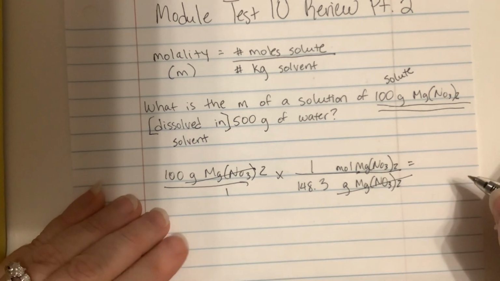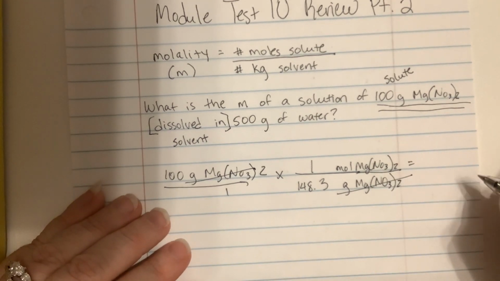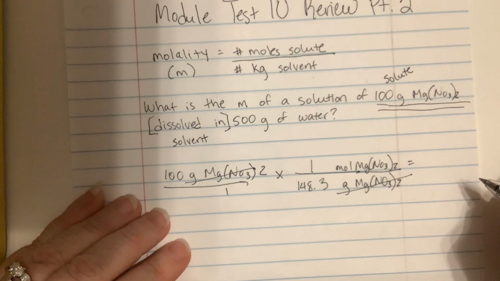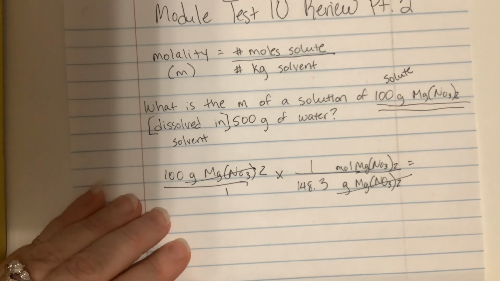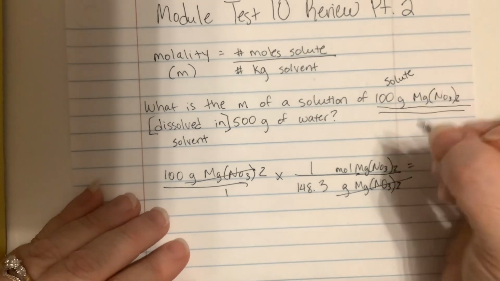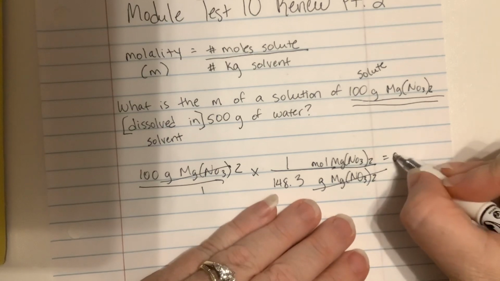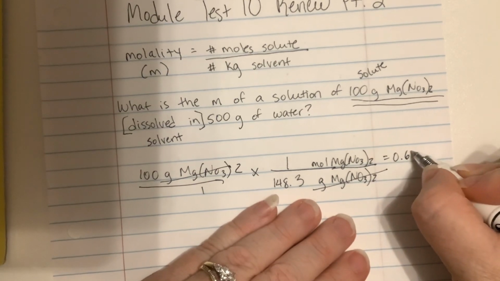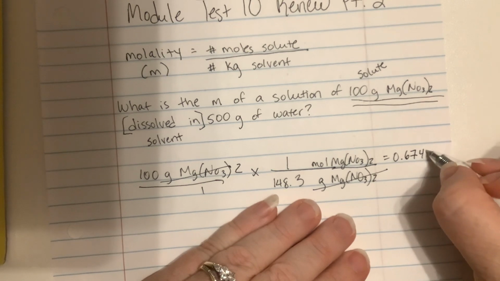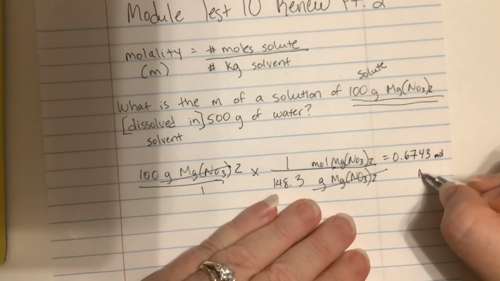100 divided by 148.3 grams. Huh. Did I do that wrong? Hang on a second. Let me just double check something. Okay, that is 0.6743 moles of magnesium nitrate.